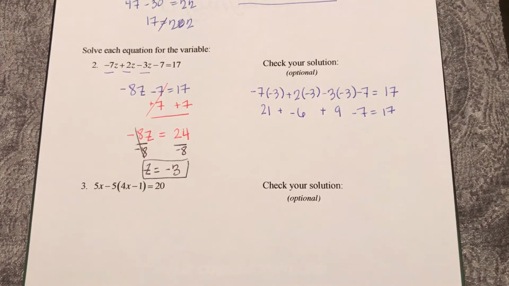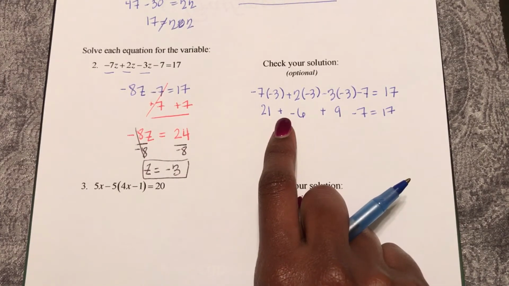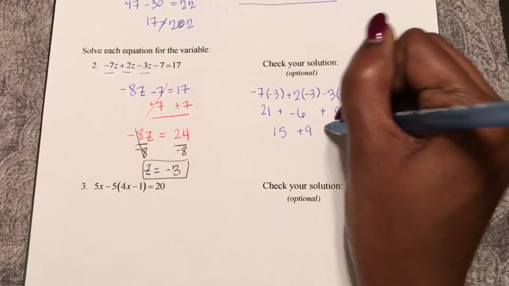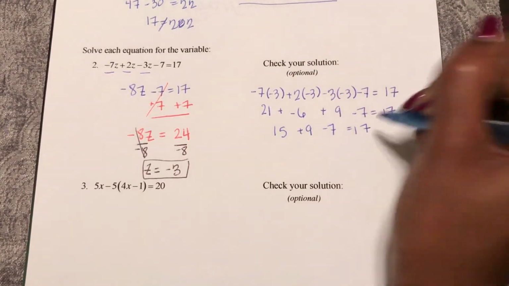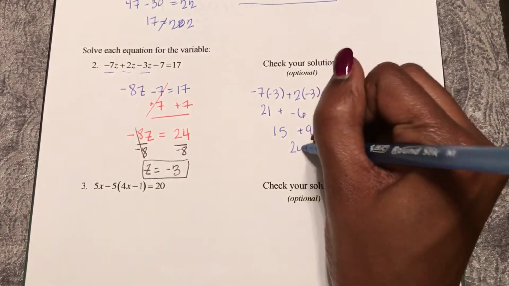So now I'm going to add and subtract from left to right. So 21 plus a -6 is 15 plus 9 minus 7 equals 17. Let's see this. So 15 plus 9 is 24.